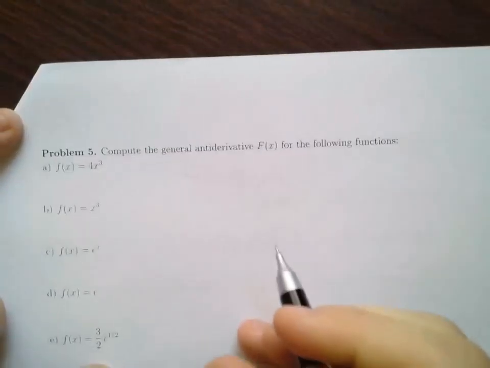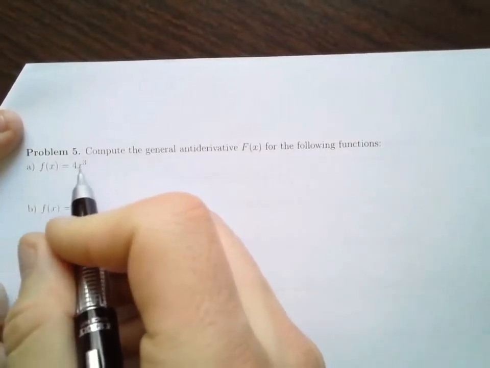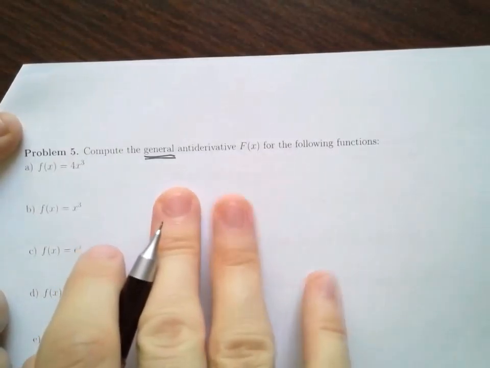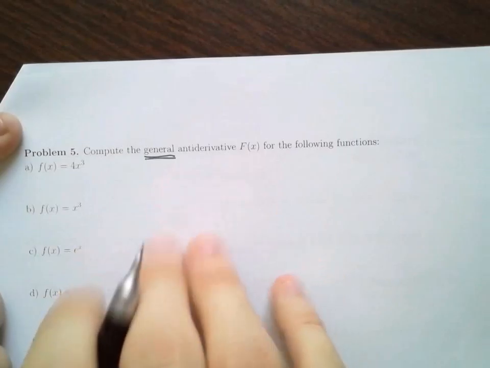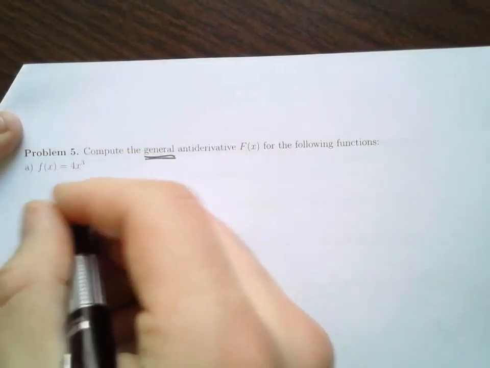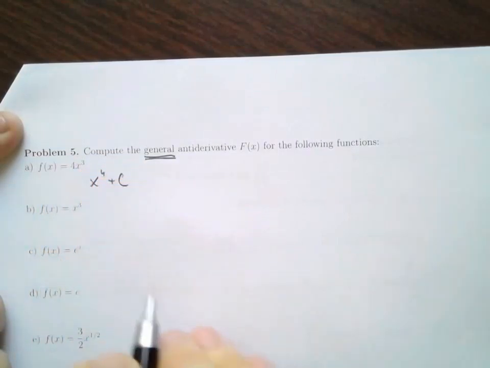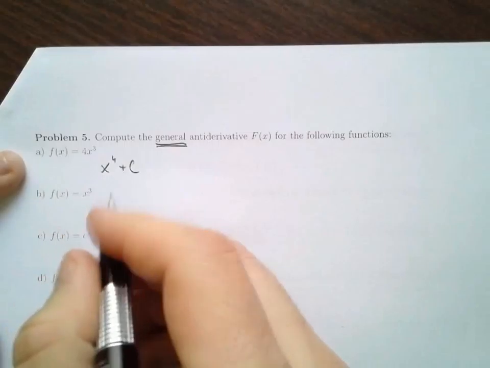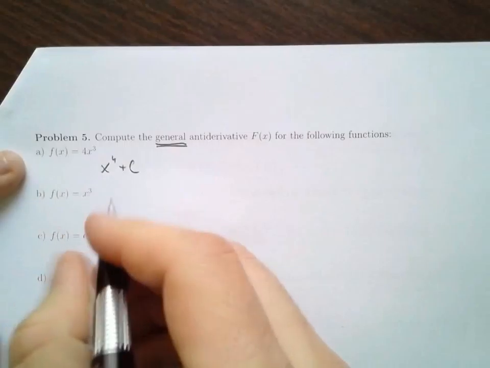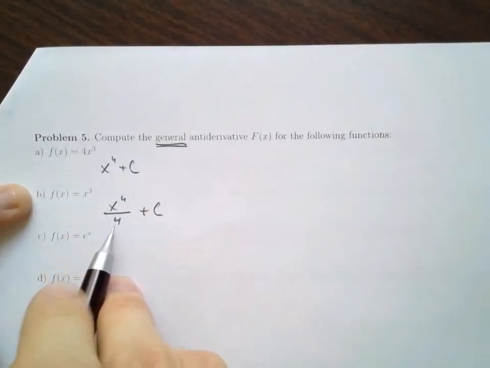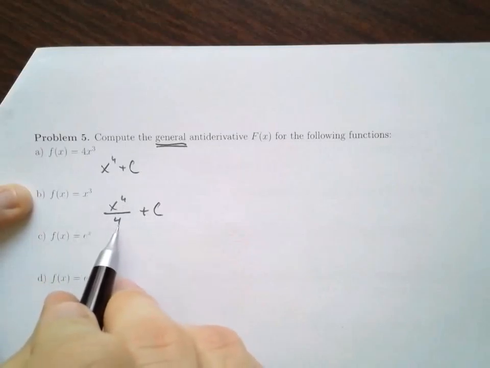For problem 5, we are asked to compute a few antiderivatives, and we'll get the general one, so that means we need to make sure we add the constant at the end to give us the most general form. So for the first one, this is just x to the 4th plus c. For this one, it's similar. It's going to, so that when I take the derivative, the 4 comes down, canceling that 4, so I'm left with just x cubed.